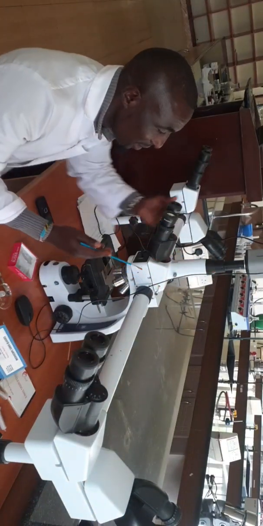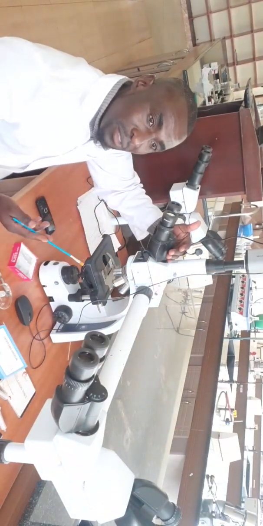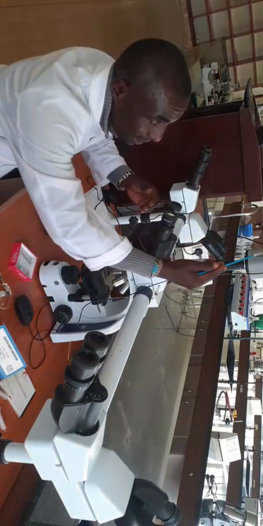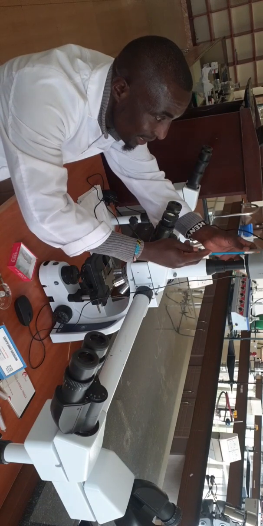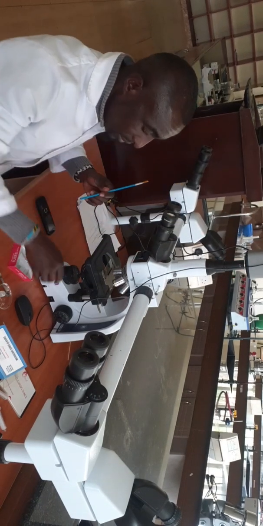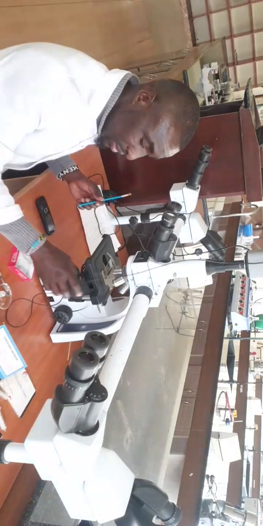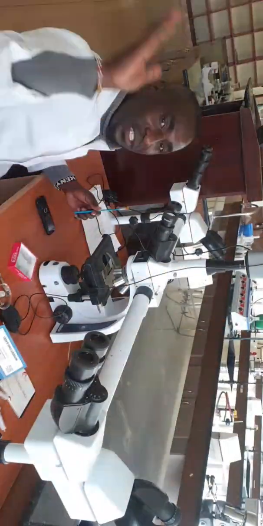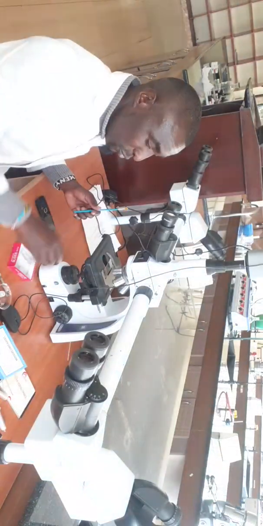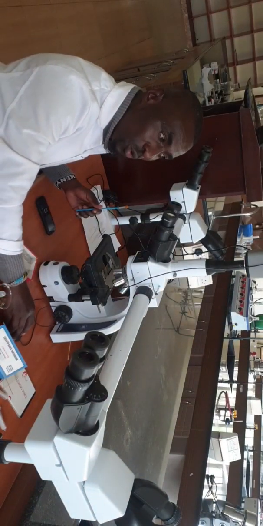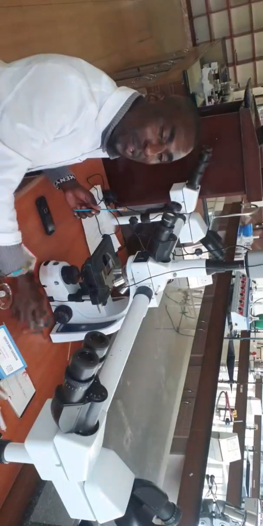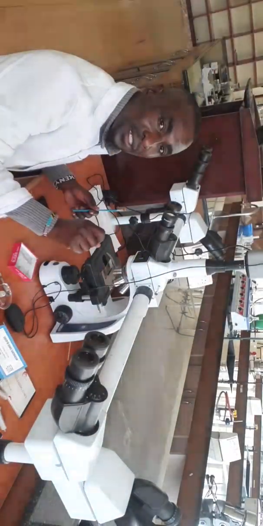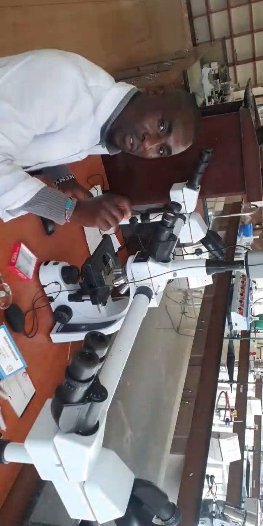This microscope is more improved, whereby you can mount a camera on top of it. So this is the camera. The camera has a mouse to ensure that when you are projecting your specimen on the TV or on a screen, you are able to locate the specimen using a mouse, and even take a photo of the video you are showing.